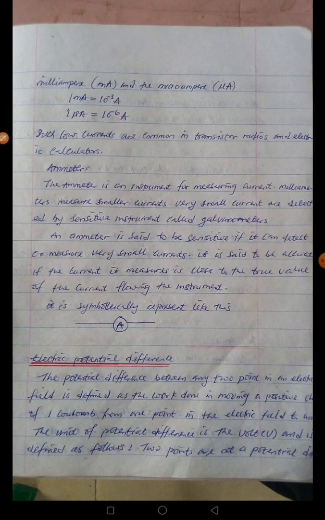Now, what do we use in measuring current? What do we use in measuring current? I will describe it in the best possible way I can, but I'm going to give us a diagram when we identify this. We have seen them before. Now, ammeter is an instrument for measuring current.